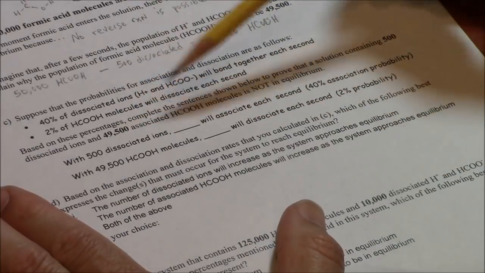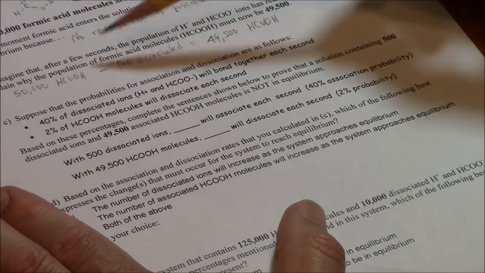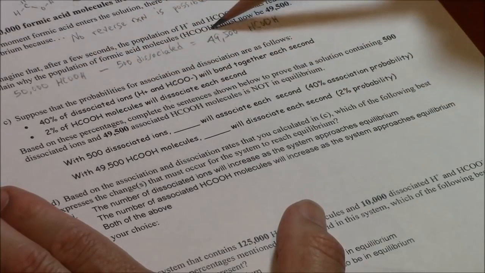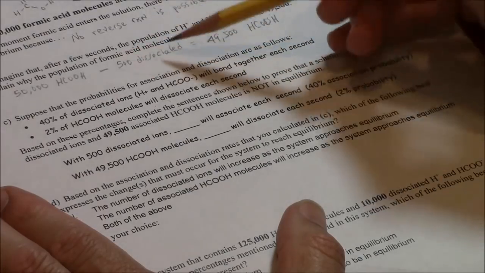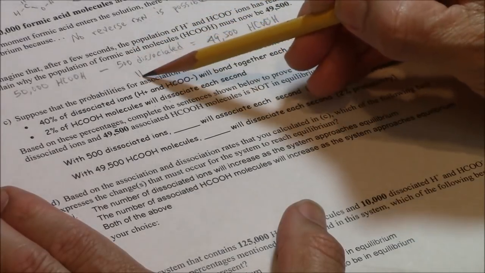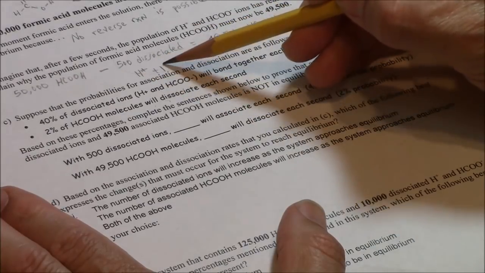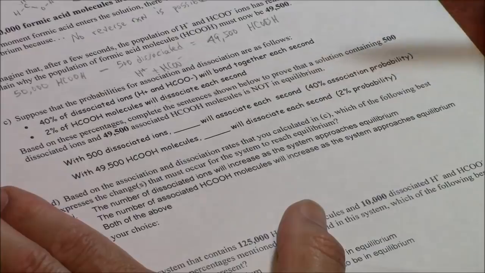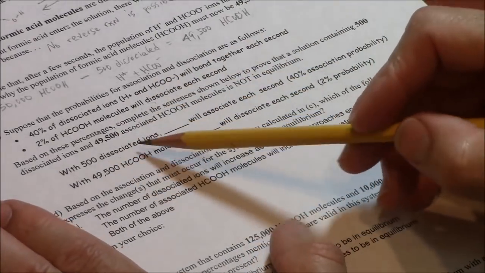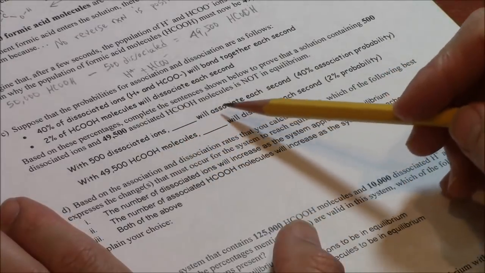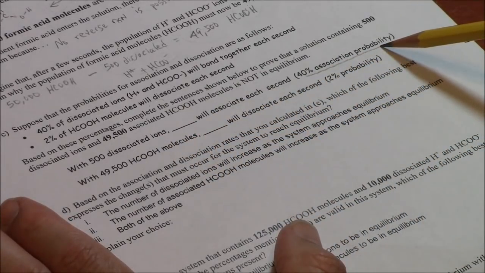Alright, so it says based on these percentages, complete the sentences below to show that this example here with 49,500 HCOOH molecules and 500 dissociated, that would be the H plus and HCOO minus, is not in equilibrium. So with 500 dissociated ions, how many will associate each second? 40% probability of association.